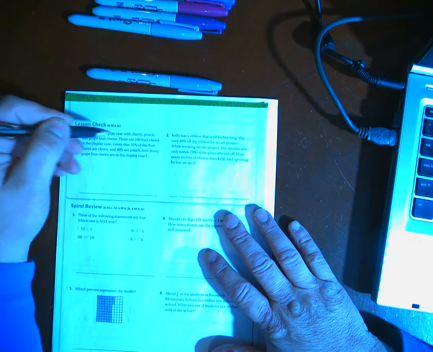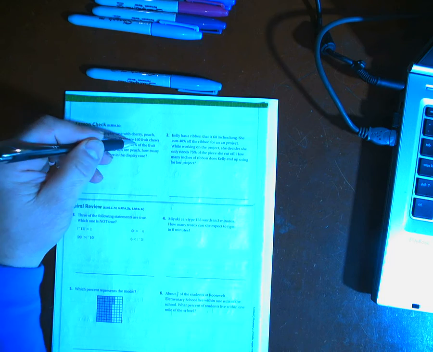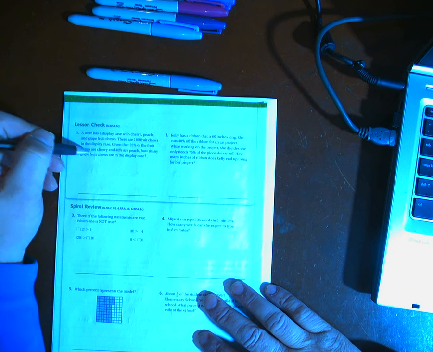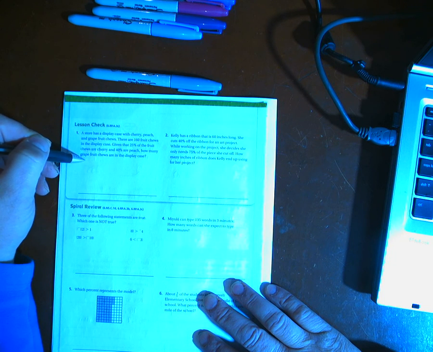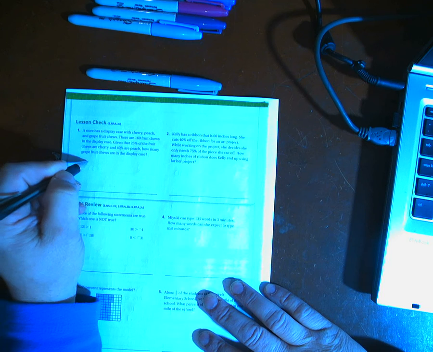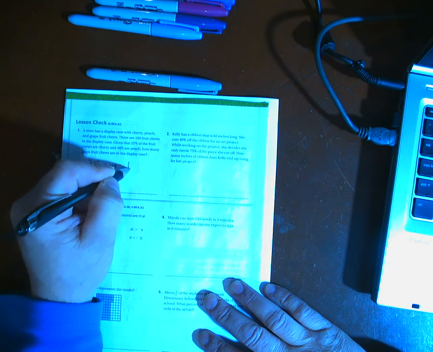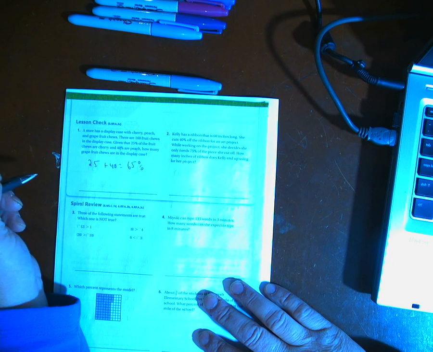A store has a display case with cherry, peach, and grapefruit juice. There are 160 fruit juices in the display. 25% of the fruit juice are cherry, 40% are peach. How many grapefruit juice are there? So we've got 25 plus 40. 65% are peach and cherry.